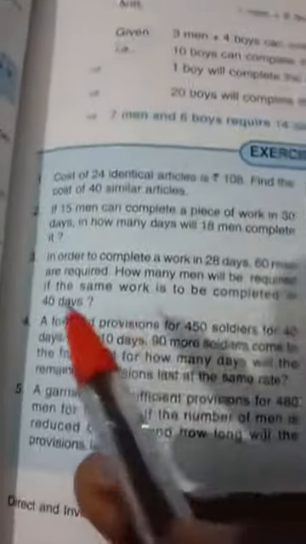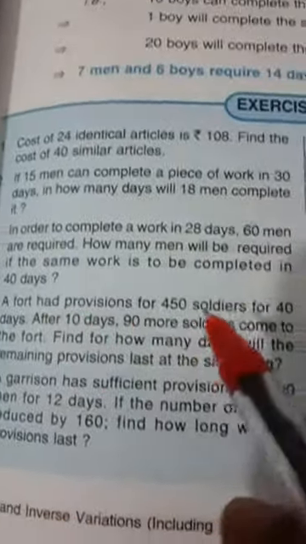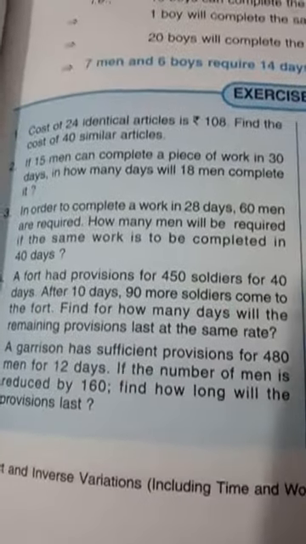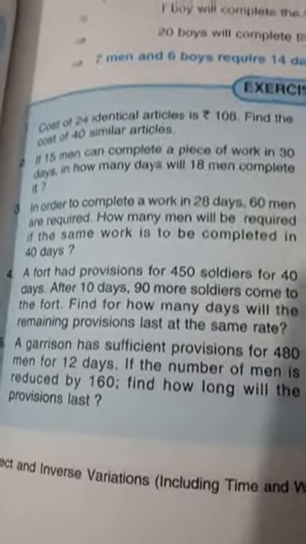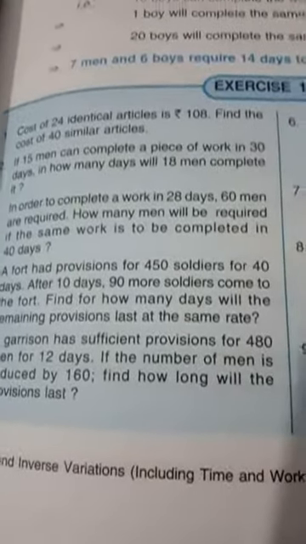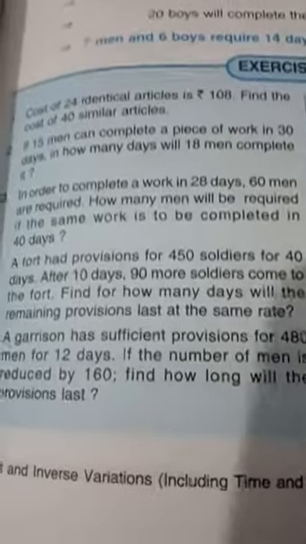Fourth question. A fort had provision for 450 soldiers for 40 days. After 10 days, 90 more soldiers come to the fort. Find for how many days the remaining provision will last at the same rate.